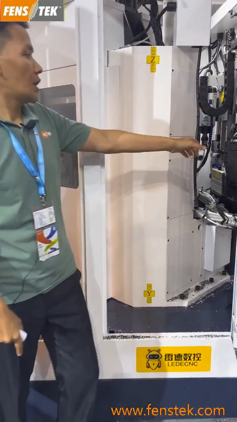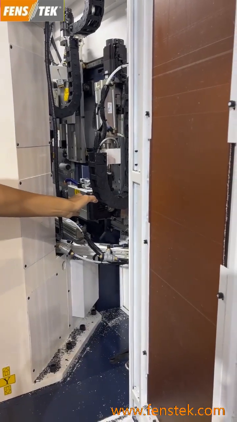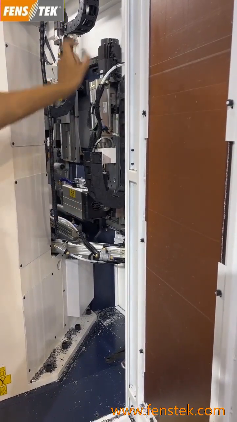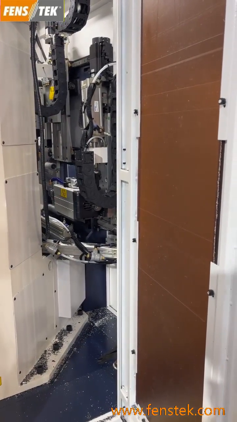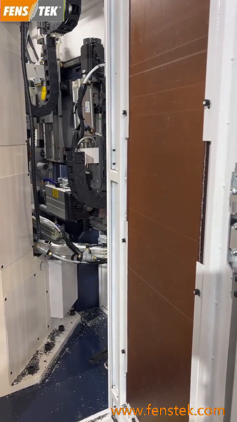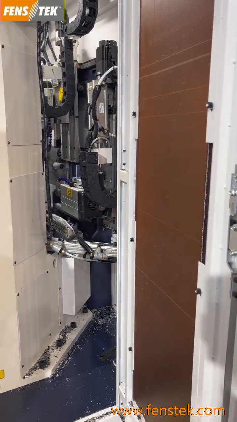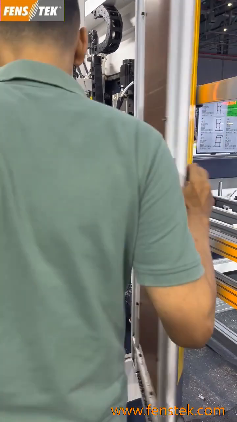So one of these drilling spindles can be tilted by the cylinder and rotated to 45 degrees to do the milling at this special angle. This is our solution for our customers, and it is our recent development.